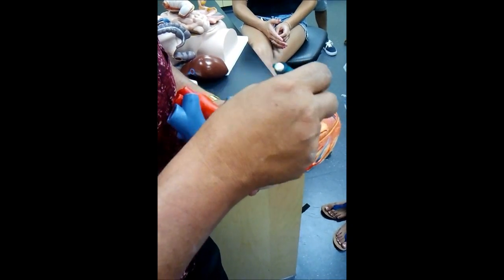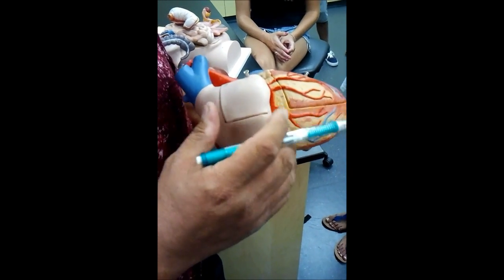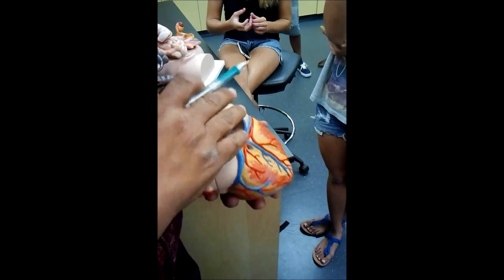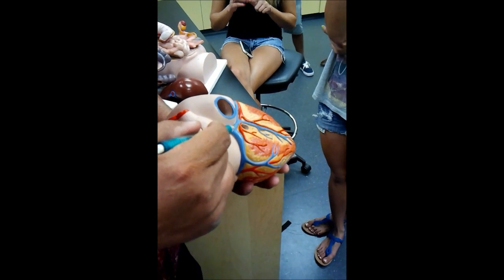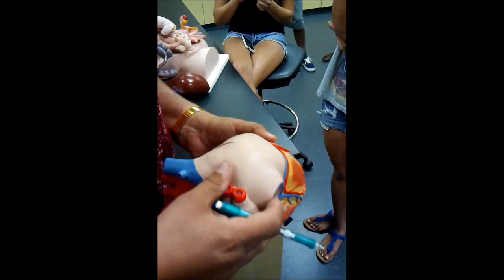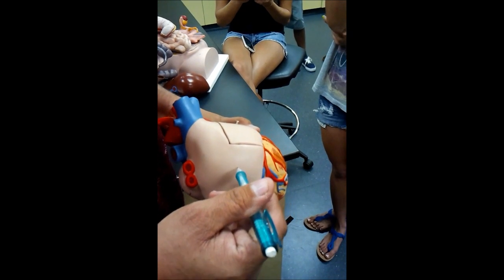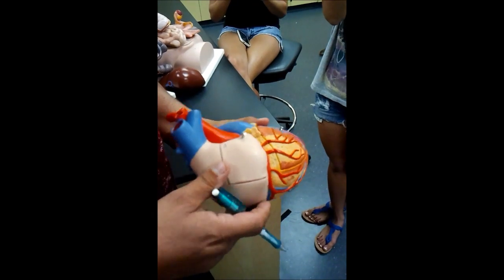We have the coronary veins running the same way as the arteries. They carry the waste from the heart, where they end in the coronary sinus, which drains into the right atrium, not into any of the vena cava veins. So this is the venous drainage of the heart.